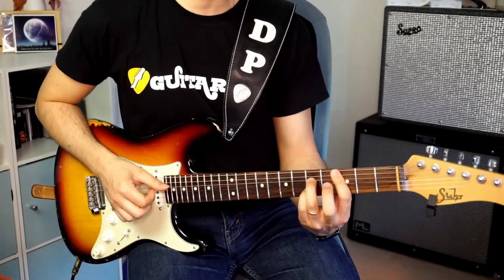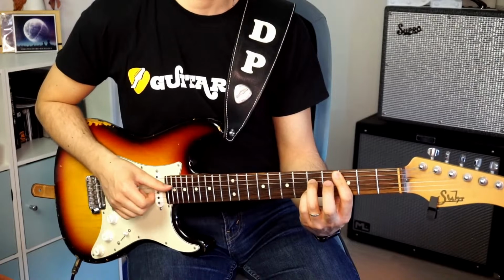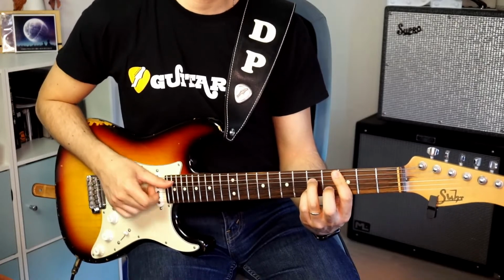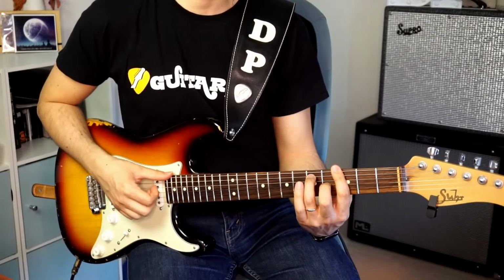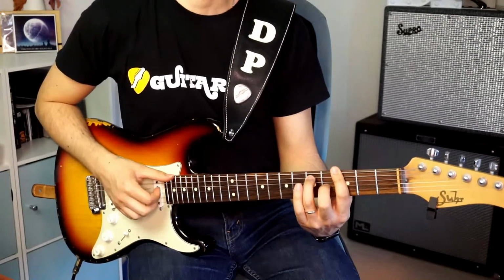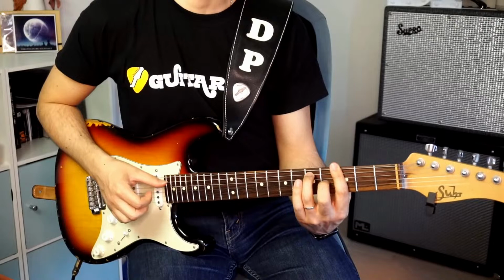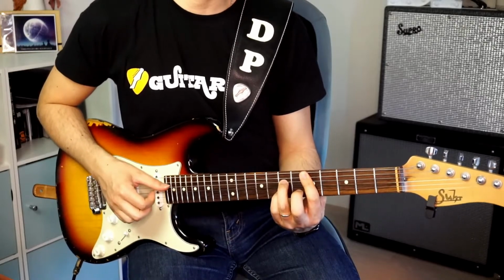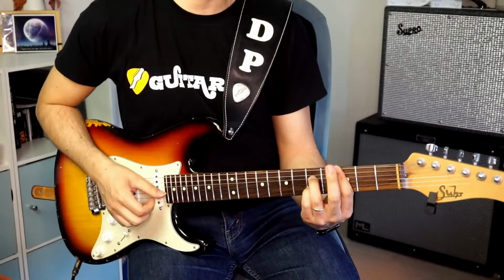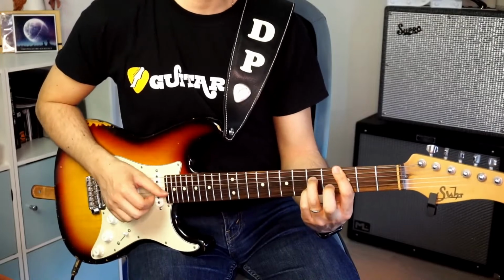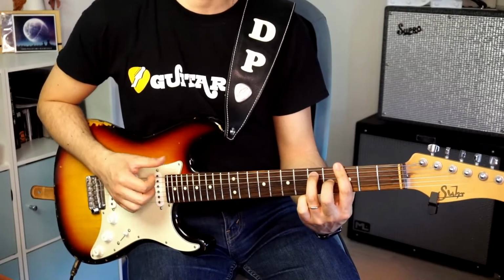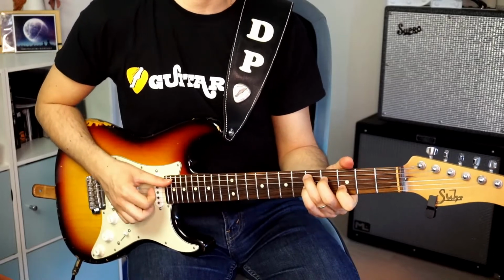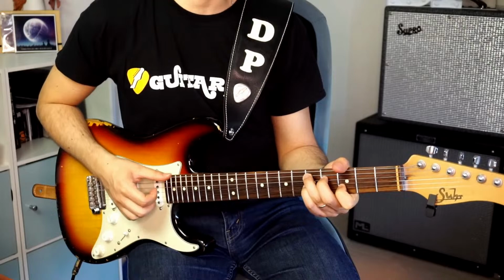So 1, 2, and then it goes back to the 1 chord for 2 bars, and then it goes to the 5. 1, 2, 3, 4, 4 chord, 2, 3, 4, and 1, 2, 3, 4, 1, 2, 3, 4.